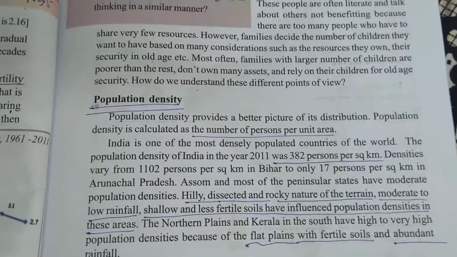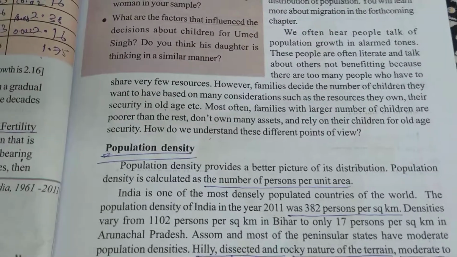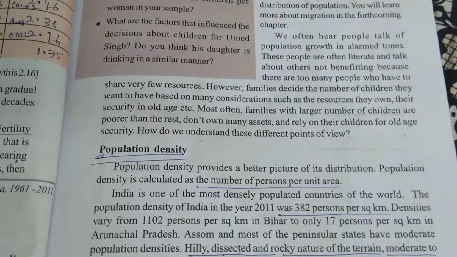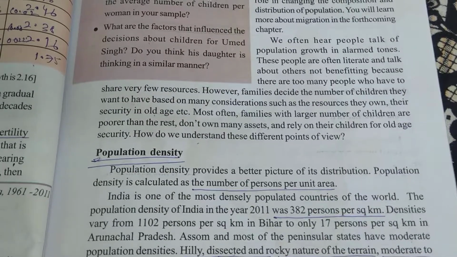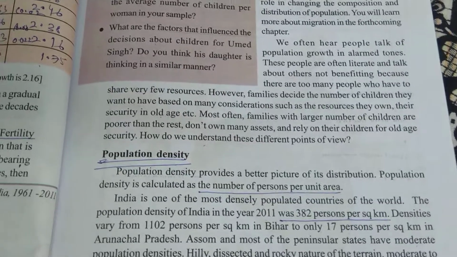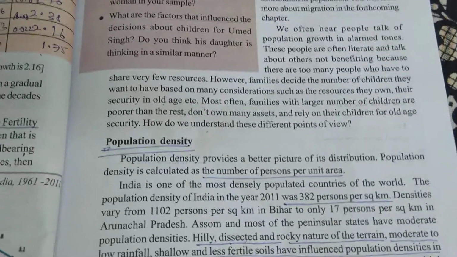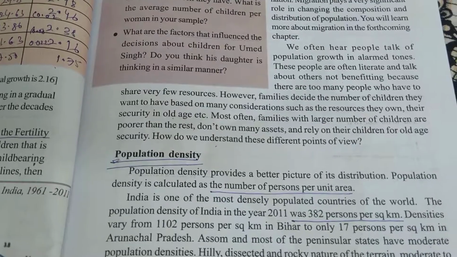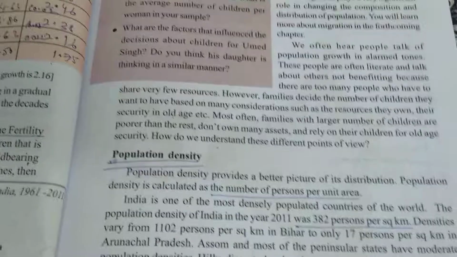So like this, we can discuss population in our country. With this, the lesson is completed. In this lesson, there are many important points: sex ratio, population density, fertility rate, population size, those are more important, and two different graphs are there. We may expect these in the final exam also. So read all those carefully and prepare your notes. Okay, thank you.